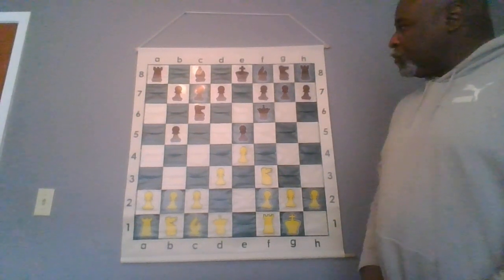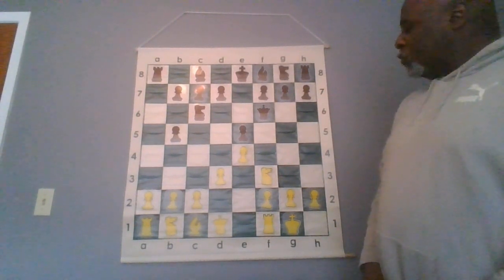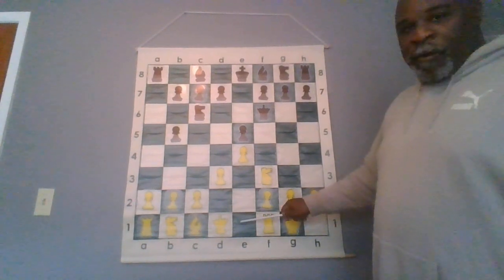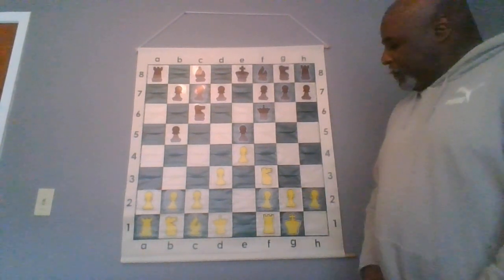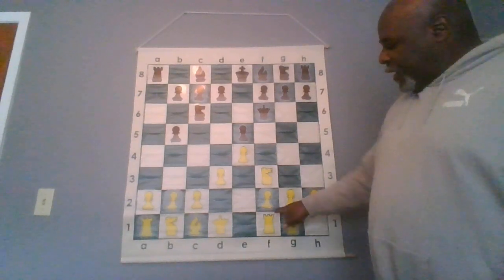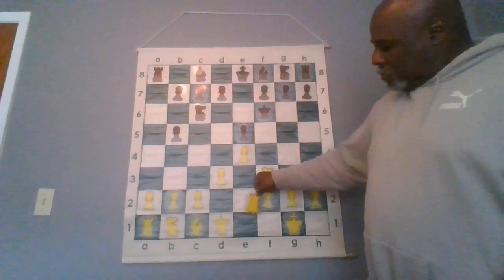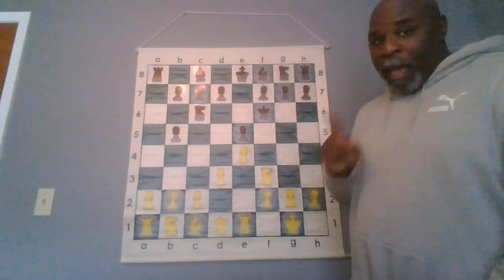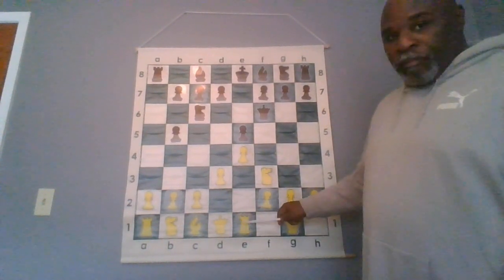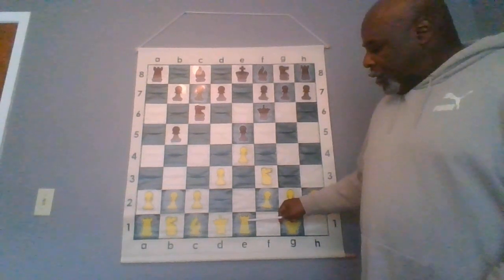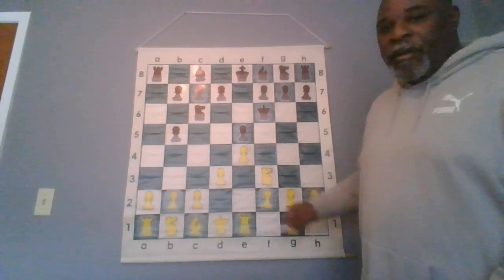Okay. All right. So let's say we move this rook here to this square. We would write down rook, capital R, because rook is spelled with an R. E1.